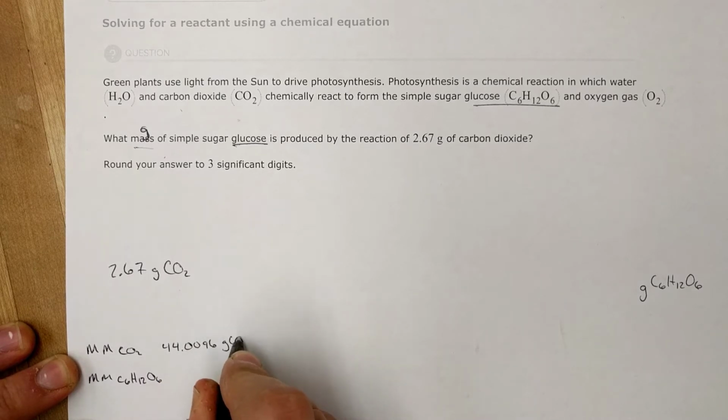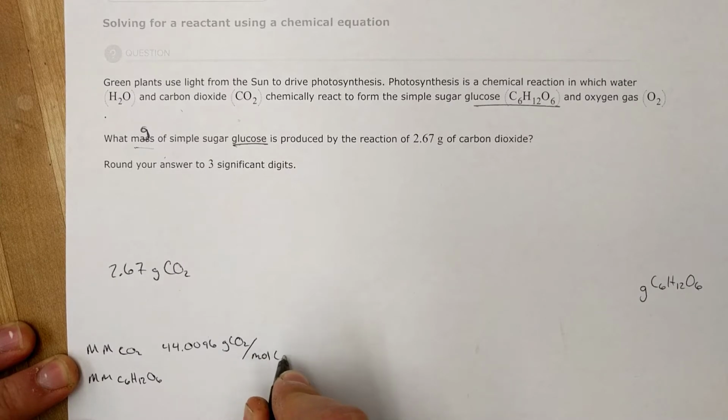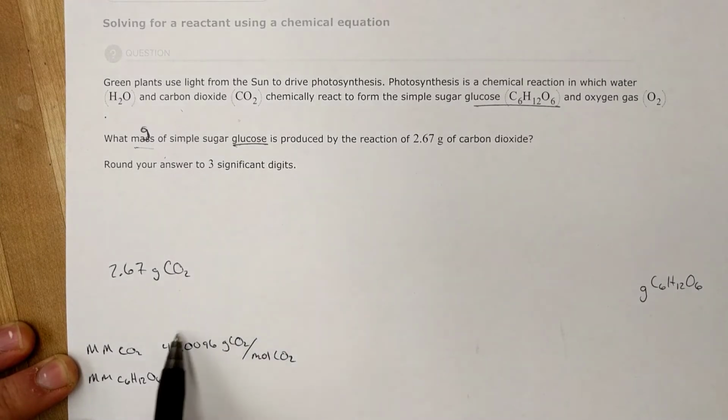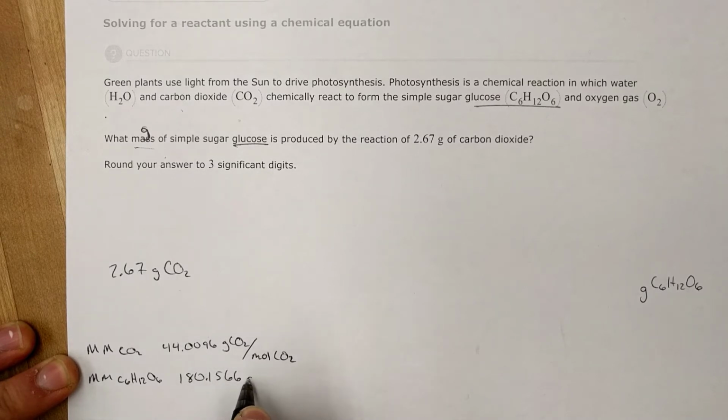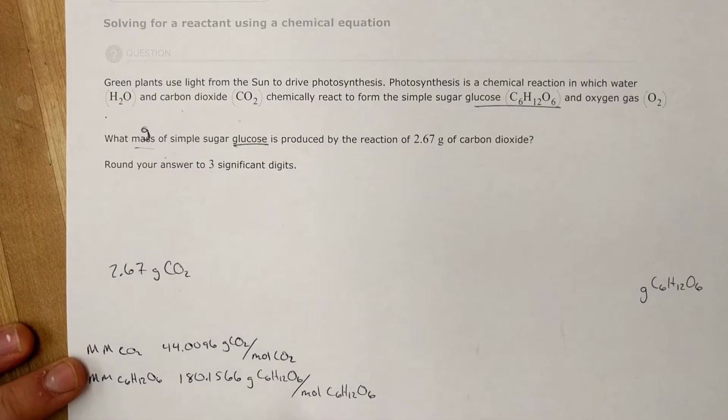44.0096 grams of CO2 per each mole of CO2. And I'm going to recommend that you write it like this, grams of CO2 per a mole of CO2, because that writes it out as a conversion or as a ratio, which is how we're going to actually use it in our problem. The molar mass of glucose then is 180.1566 grams of C6H12O6 per each mole of C6H12O6. And remember, we don't usually write the 1 on the bottom of a fraction, but this is understood to be per 1 mole of CO2, or that many grams per 1 mole of C6H12O6.